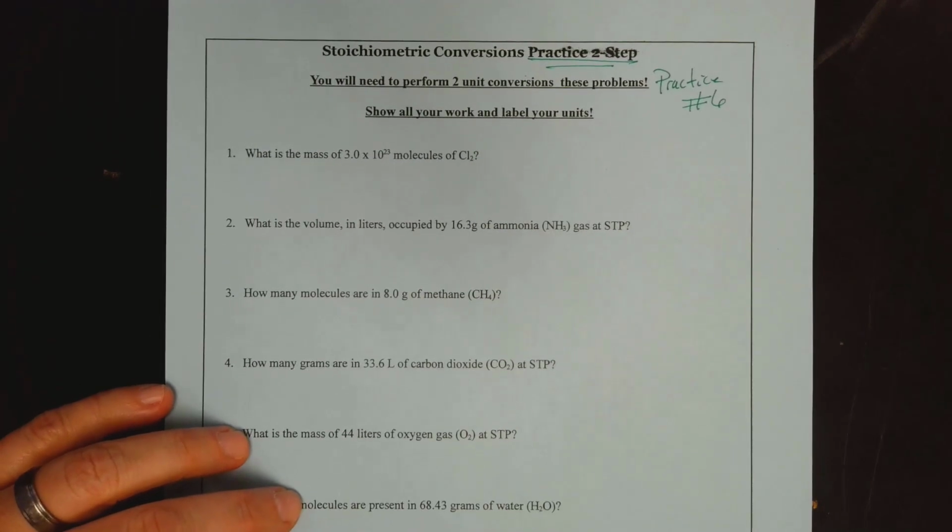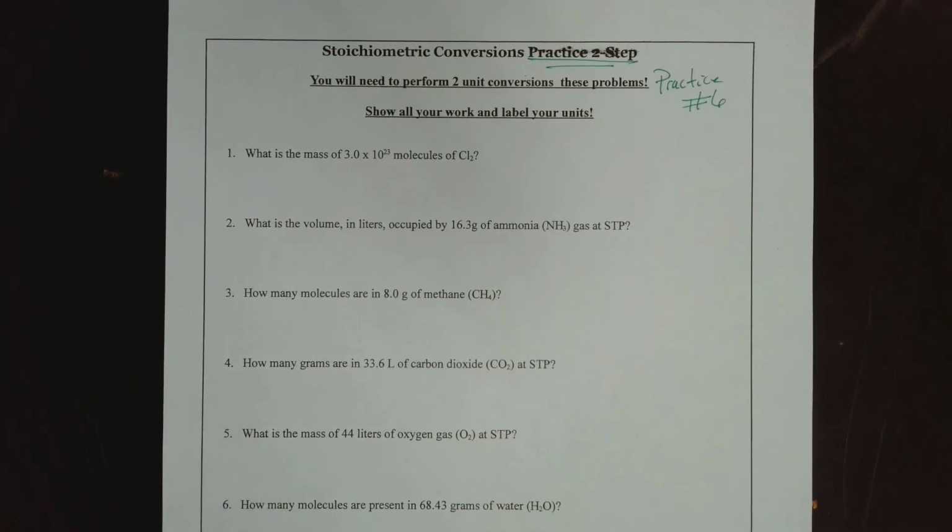Now, unlike the first set of conversions, we're actually doing what we call two-step conversions, because in our first practices we just had to do one step, where we were converting either particles or mass or volume to moles or moles back. In this case, what we're doing are conversions where there's not one direct step, where we have to do a little middle step in order to get the answer.